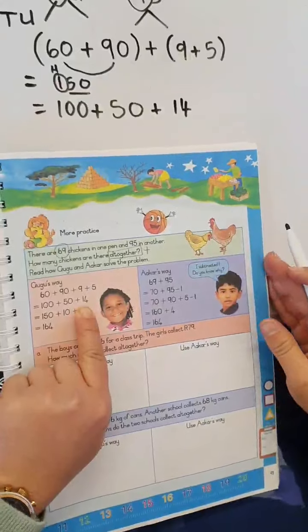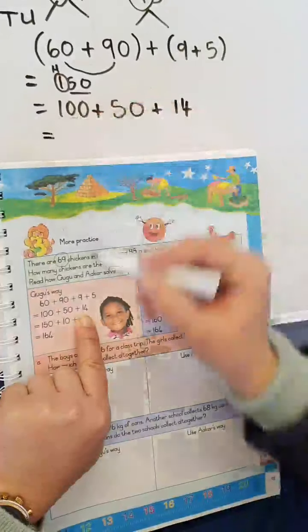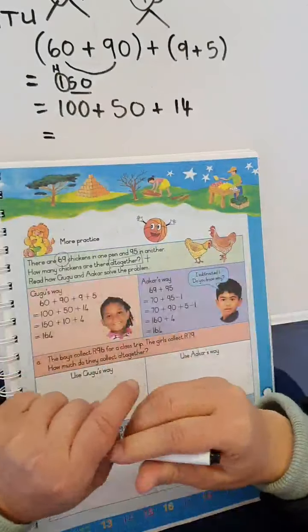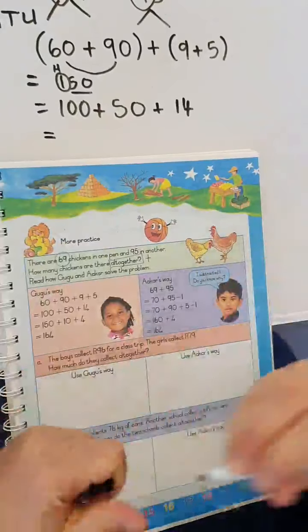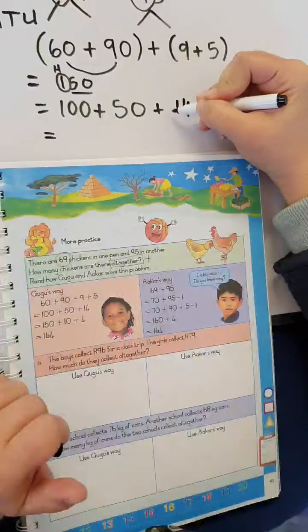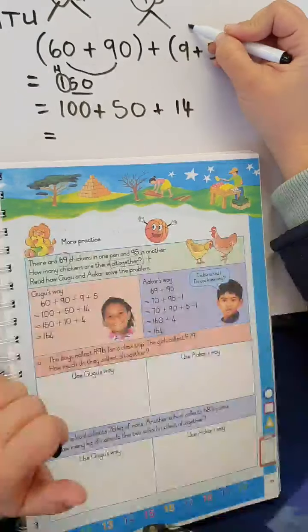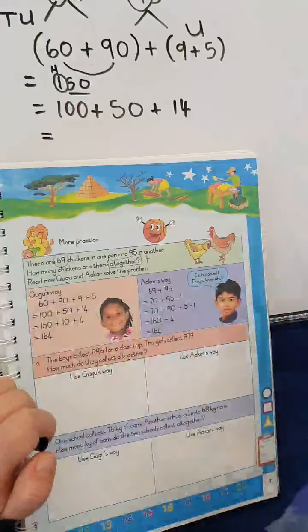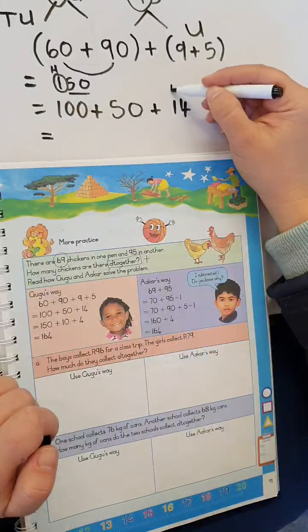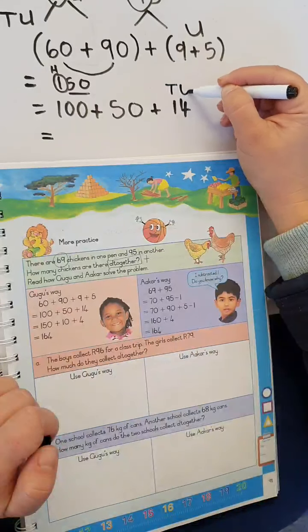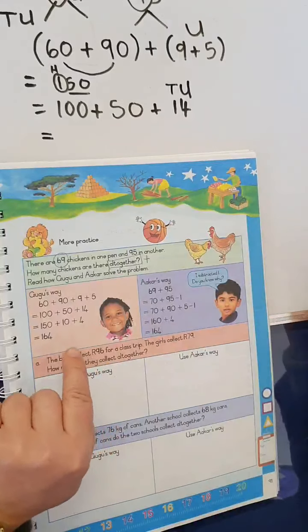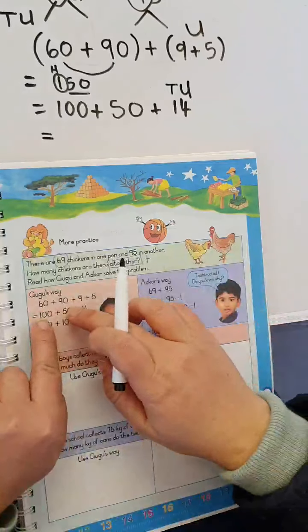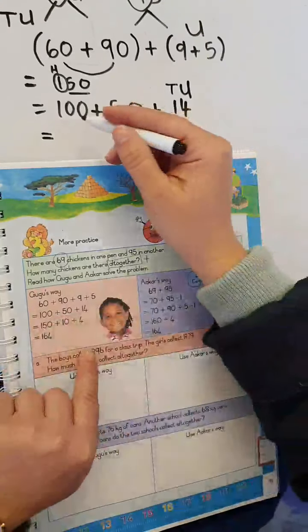But then she realized, if we look at the number 14, what can we see? We can see not only units, because this was actually only supposed to be units, but now because 9 plus 5 is more than 10, it became tens and units. That is why. Now she added those two together again.